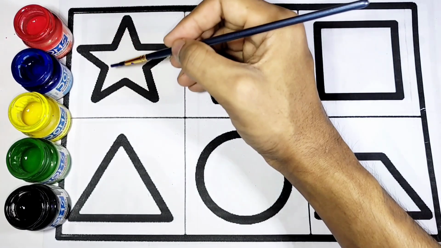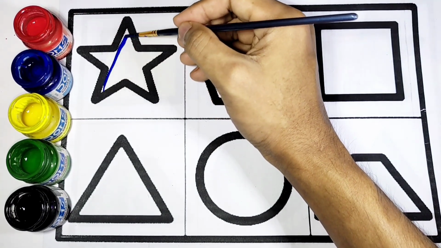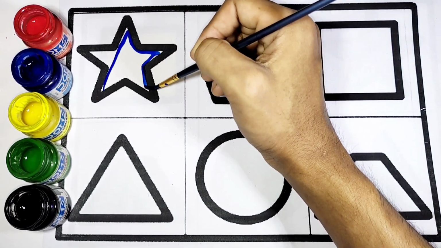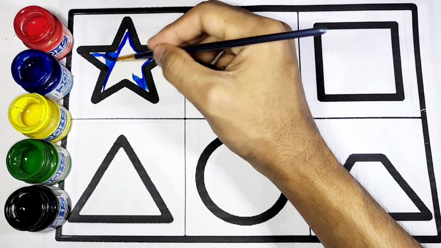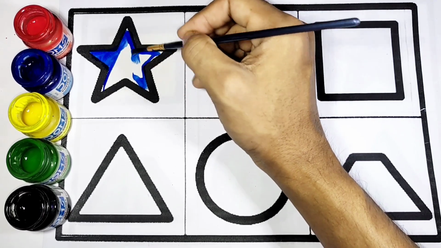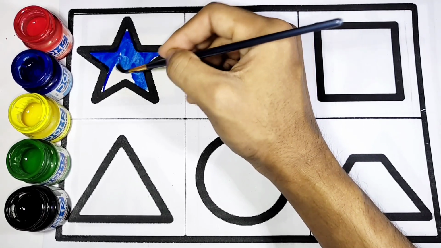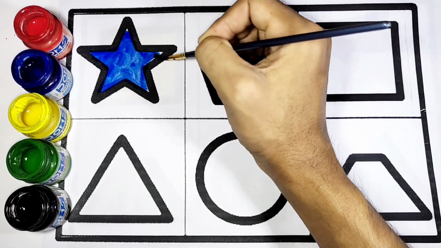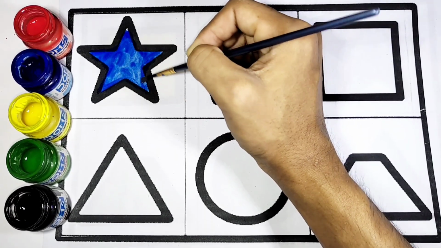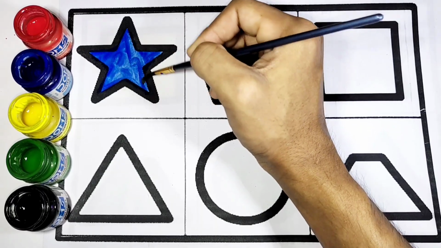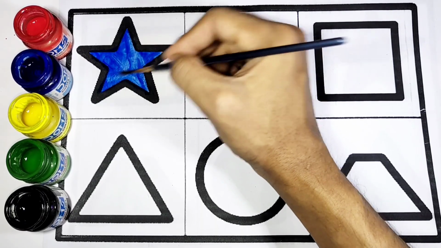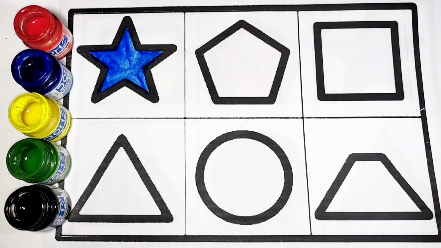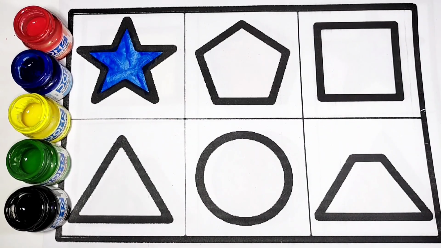Kids, first we're coloring the shape of star. Now we're coloring the shape of star. And the next one is pentagon. Now we're using the color of red.